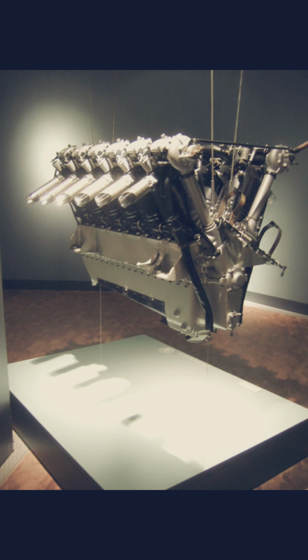Topic: Railway V12 diesel engines specs. Railway diesel engines with 12 cylinders developing 500 kilowatts, 680 PS, 671 horsepower and more.